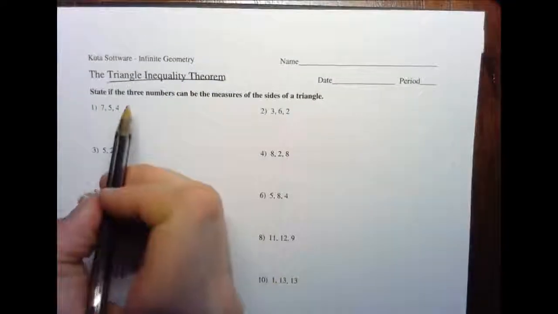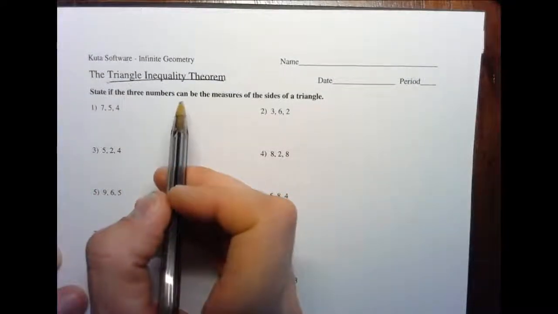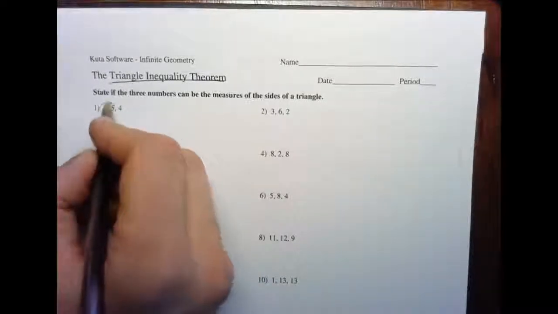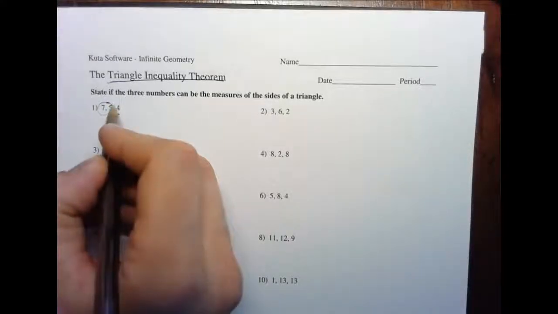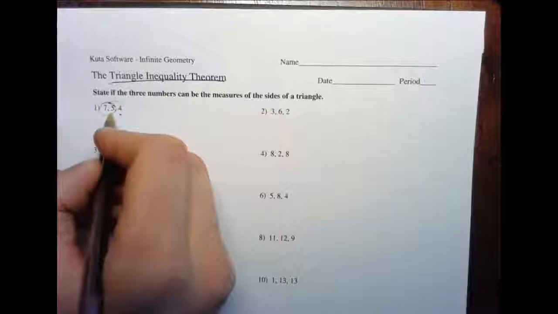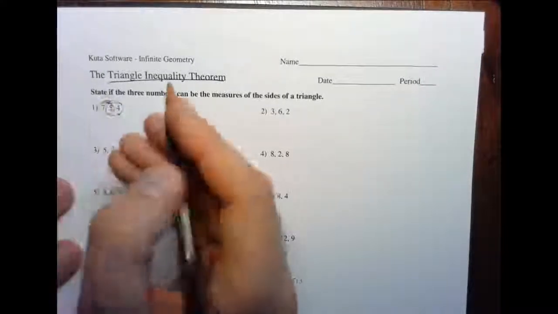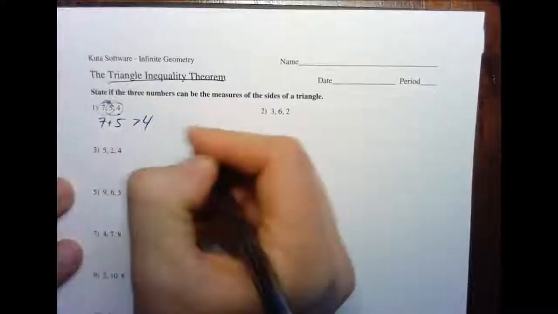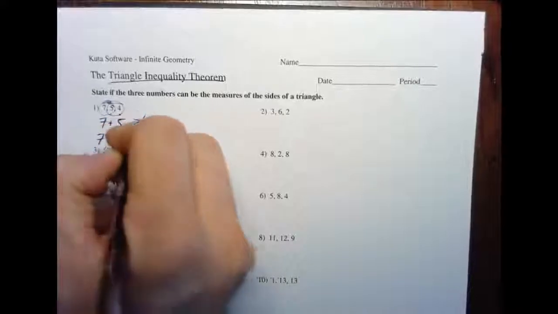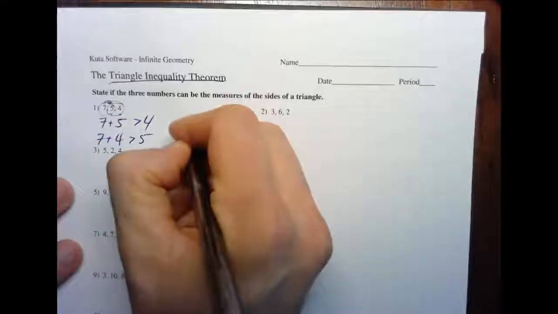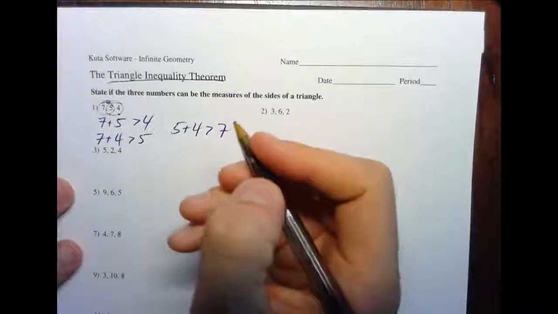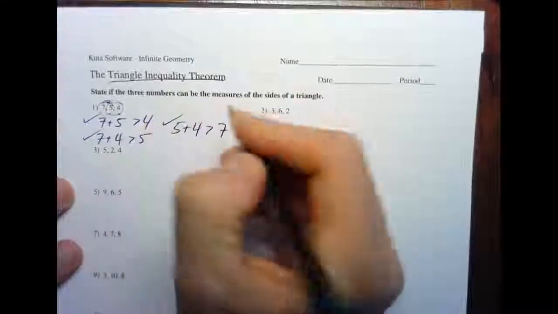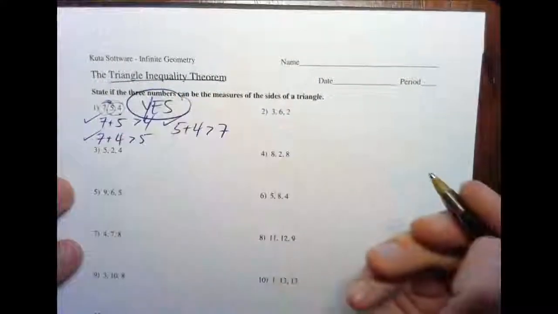State if the three numbers can be measures of the sides of a triangle. What about 7, 5, and 4? Well, is 7 plus 5 greater than 4? Yes. 7 plus 4 is greater than 5? Yes. 5 plus 4 is greater than 7? Yes. You see how I'm doing this? I'm taking any two sides, and their sum has to be greater than the last one. If all those are true, then it can be a triangle. So this is a yes. It can be a triangle.